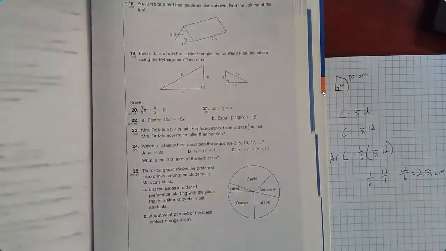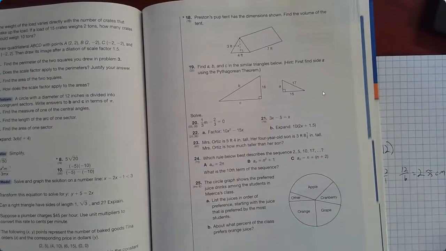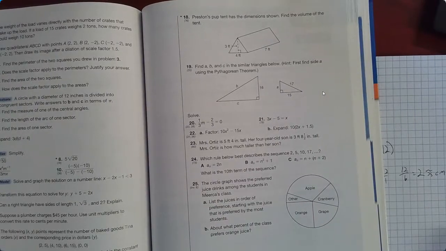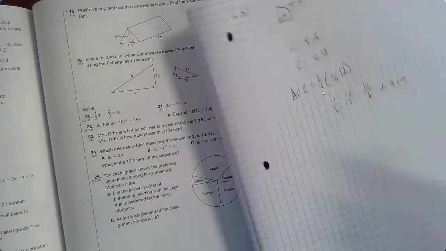The written practice, I'm going to have you guys do 16 through 25 all.